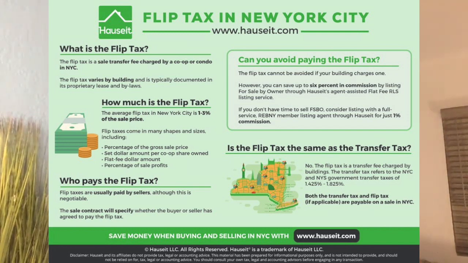And at the top paragraph, we talk about flip taxes. You should know for test purposes that when you hear the term flip tax, you should think of a cooperative. Flip taxes are associated with co-ops. That's all. And not all co-ops have flip taxes in place.